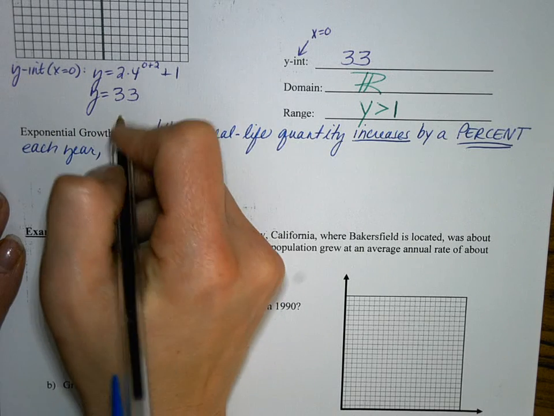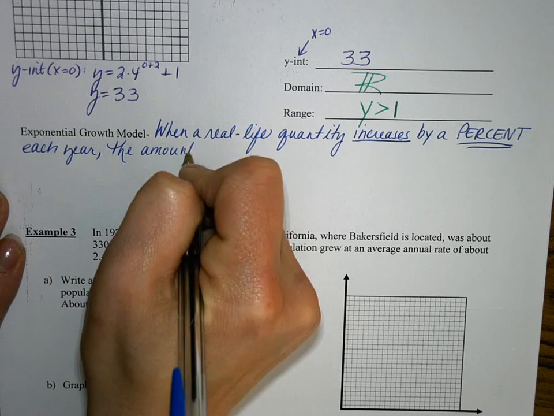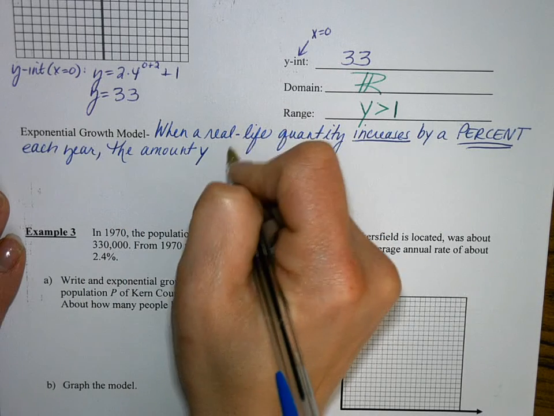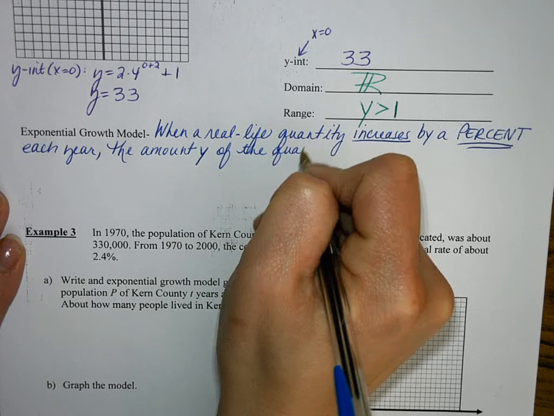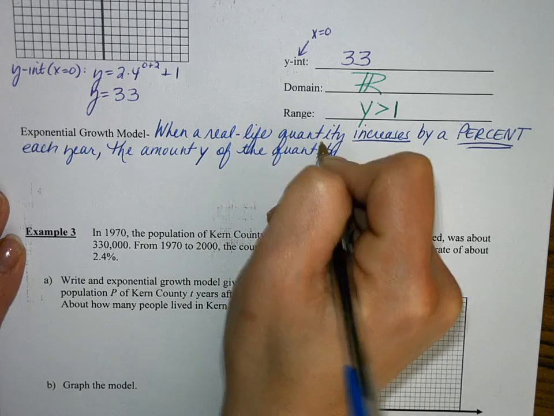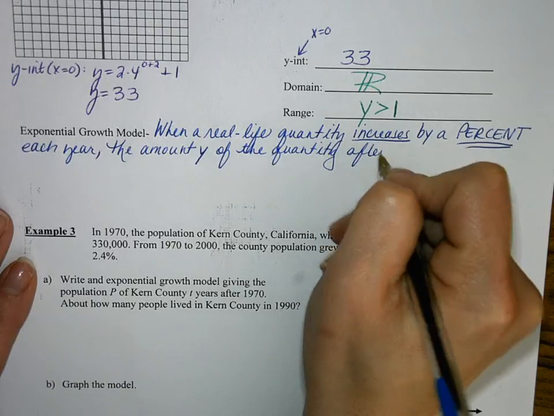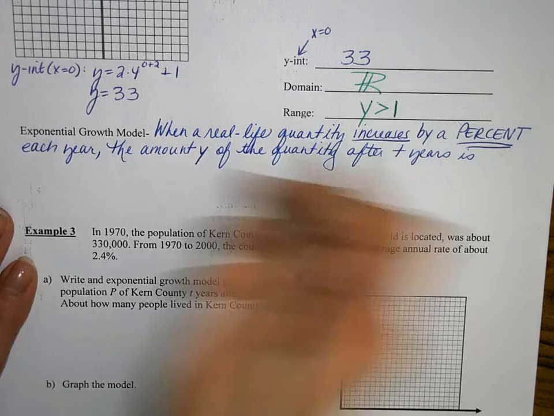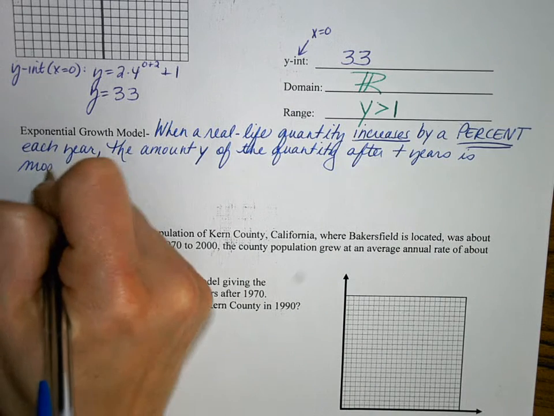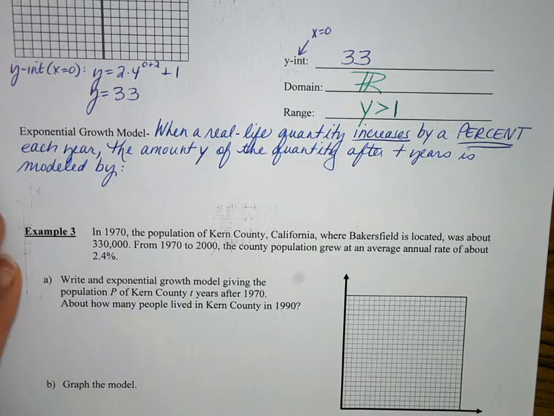The amount y of the quantity after t years is modeled by, here's my equation.